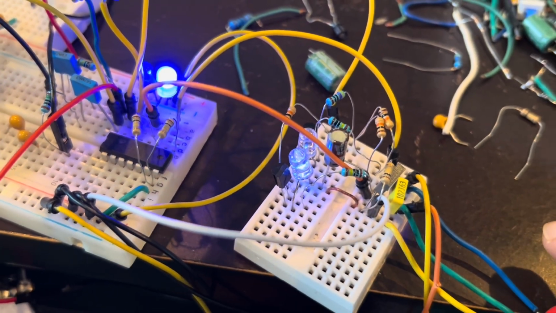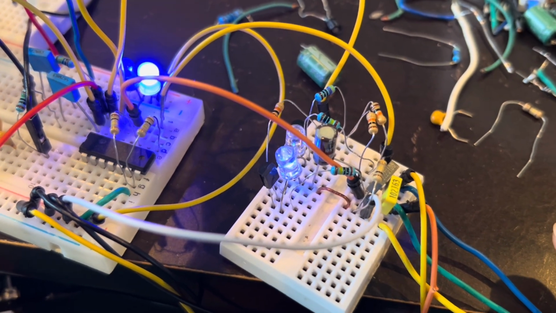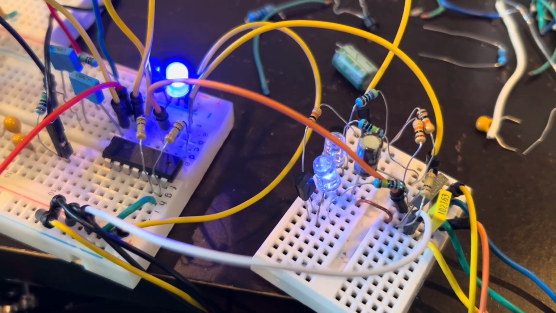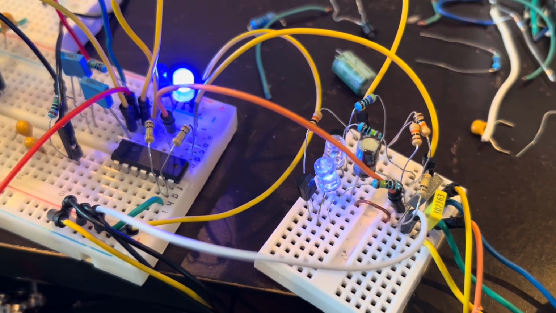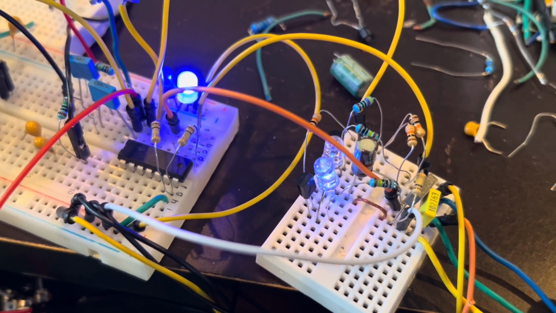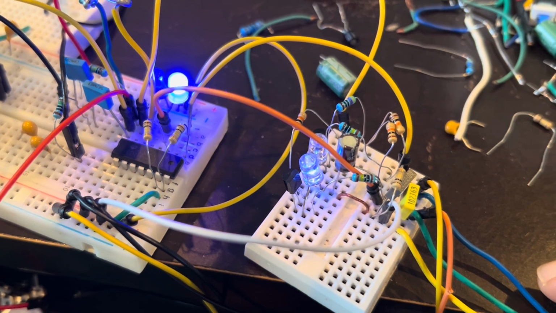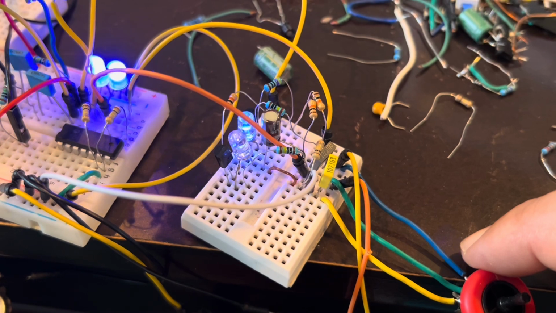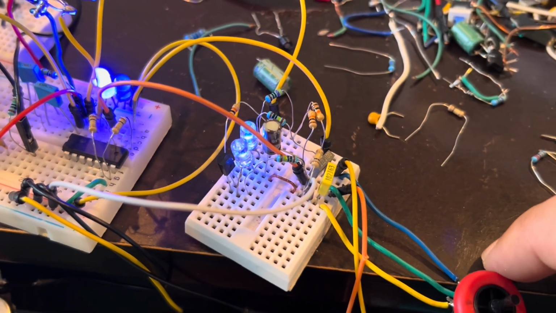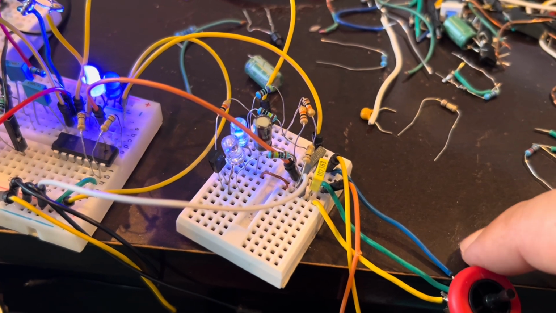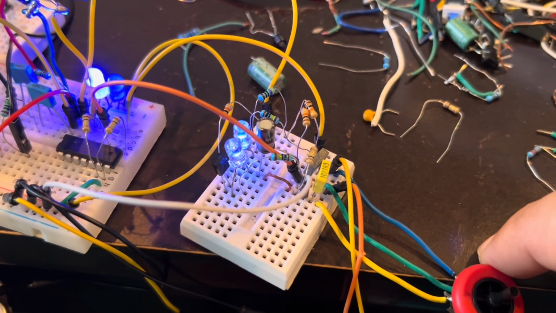So in this fashion, I could use this to control an up-down counter, where the Q of this D flip-flop will be connected to the up-down toggle of the binary counter, and the clock of it will be this A pin right here, which will be the data point.